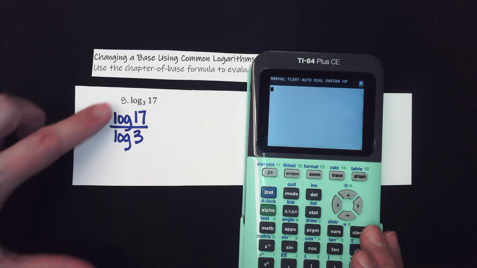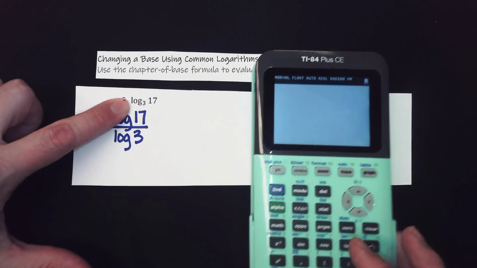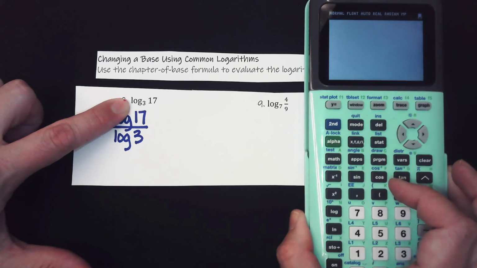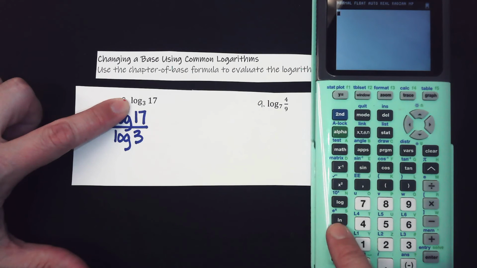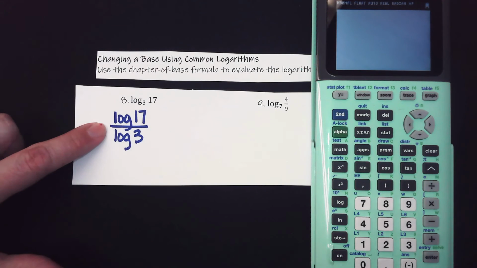Because see, I only have on here the common log and the natural log. You might want to be able to see the calculator. I'll show you later where some of the graphing calculators will have it where we can change the base. But right now we don't know that.